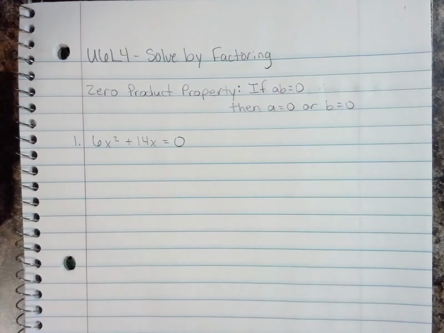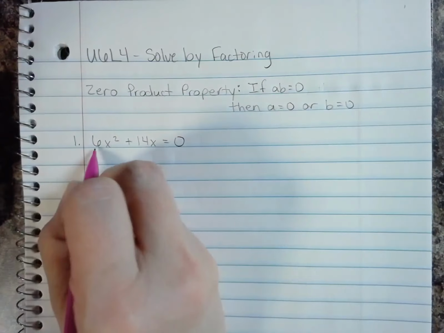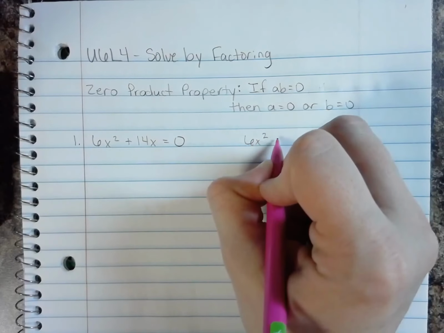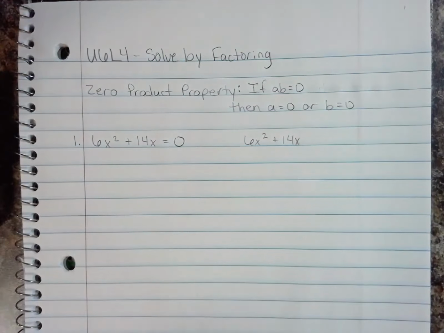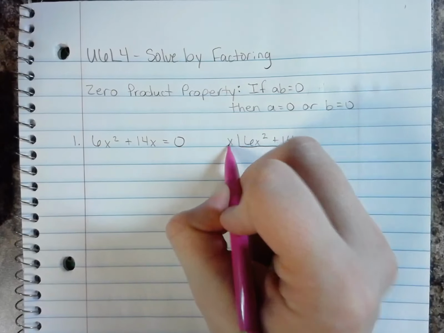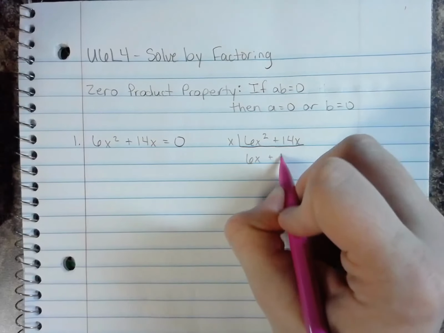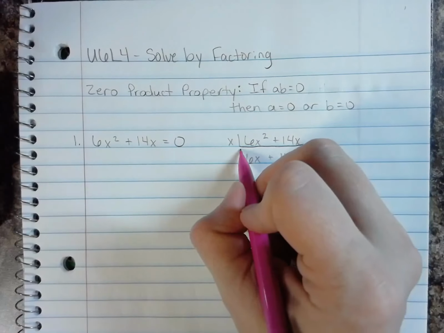We have 6x squared plus 14x equals 0. Always look for a GCF first. 6x squared and 14x are both even. They also have the variable x. So we're going to first divide by the variable or the number, whichever you noticed. When we divide out the variable, we get 6x plus 14.